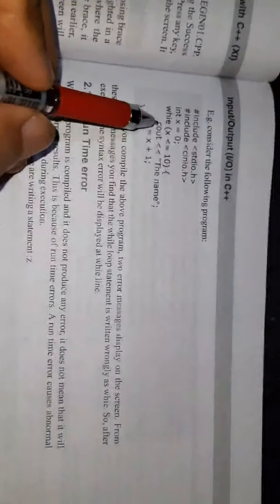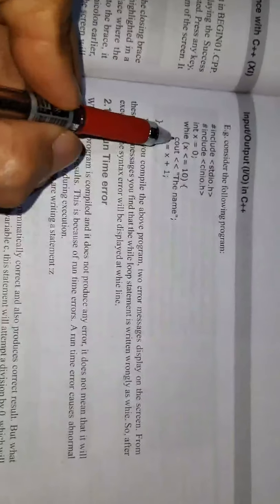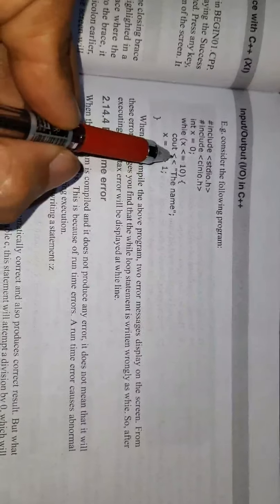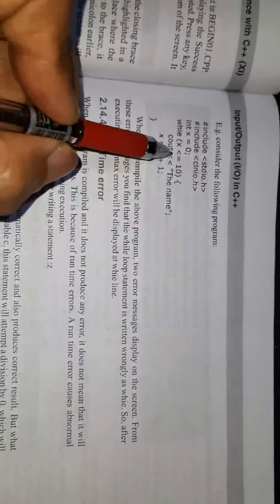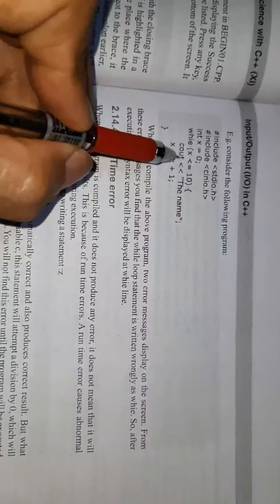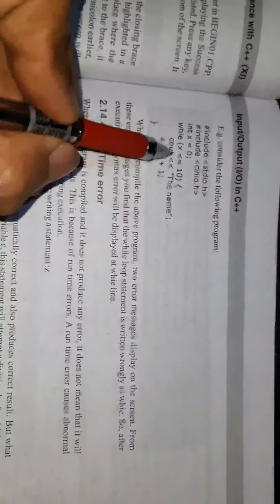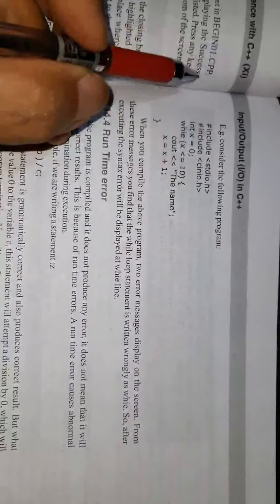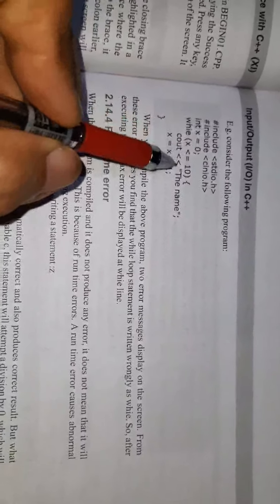So if suppose here cout, maybe you mistyped it as lout, or suppose you are using the insertion operator here, the overload operator, and you reverse this sign and this angular sign, cout and then the greater than symbol. Now you know that the greater than symbol is used with cin operators, right? So that is another grammatical error.